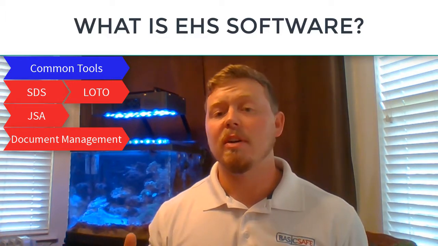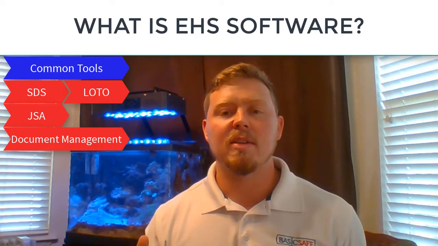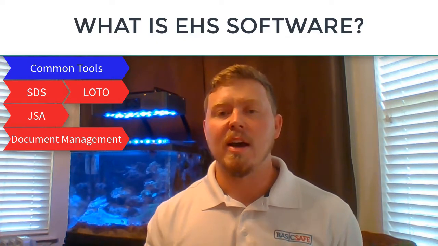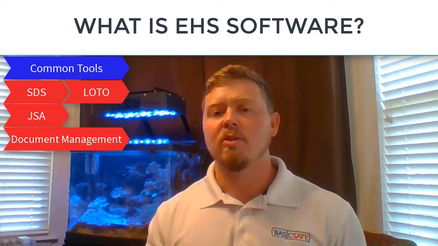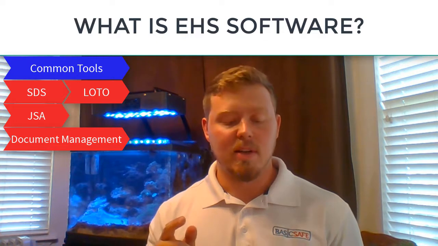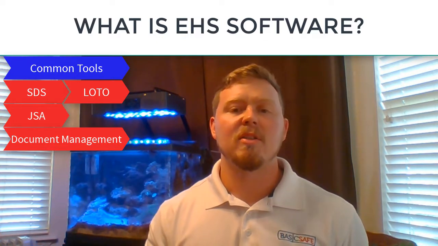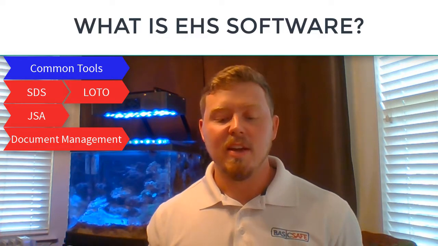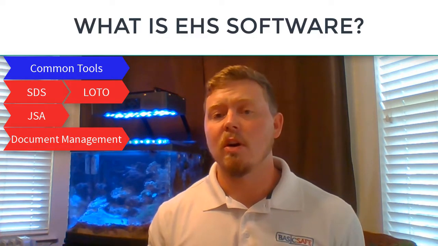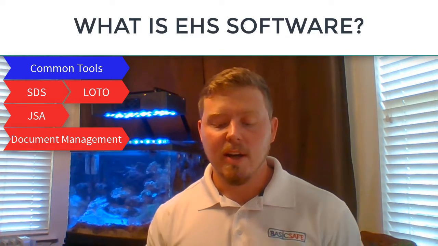This is a big one. Really what it does is it's a document management system that allows you and your employees to access the safety procedures, the manuals, and the documentation that they need to do their job safely, but it's also a good place to store all of your EHS documentation.